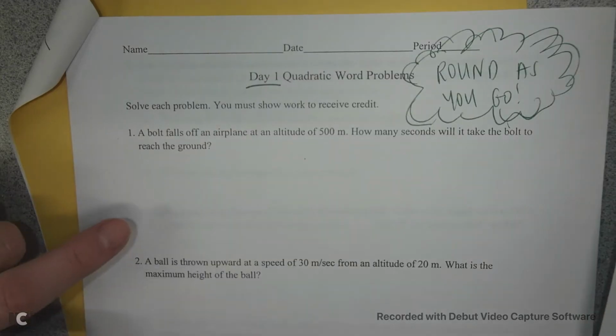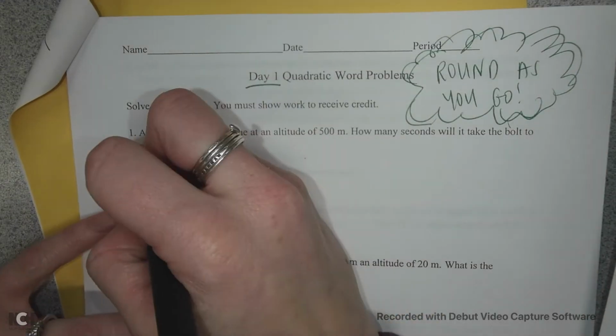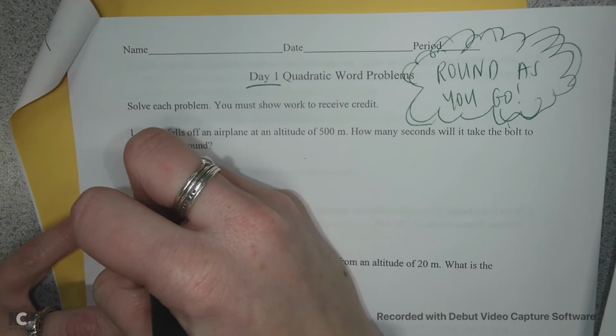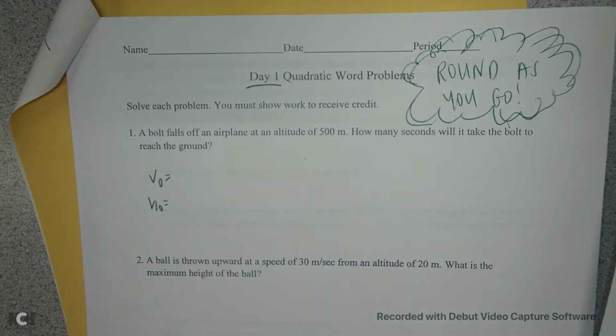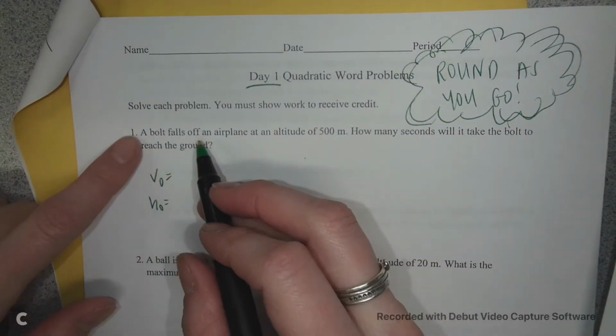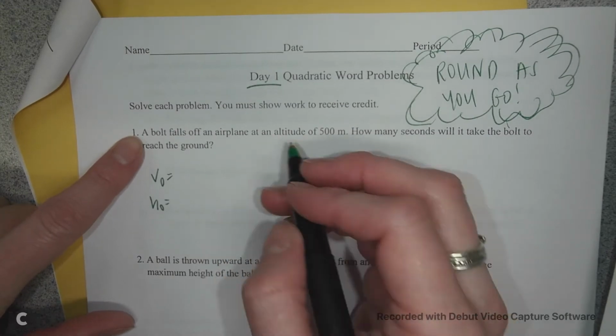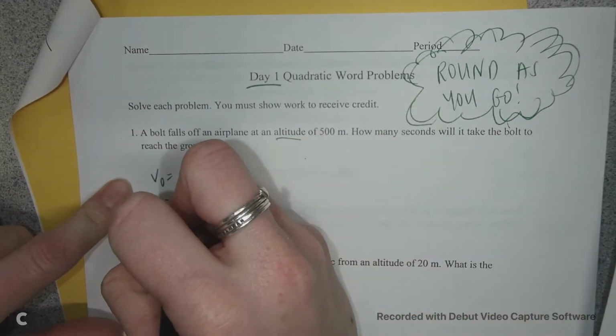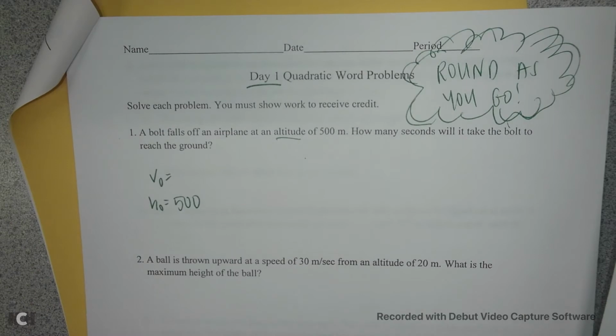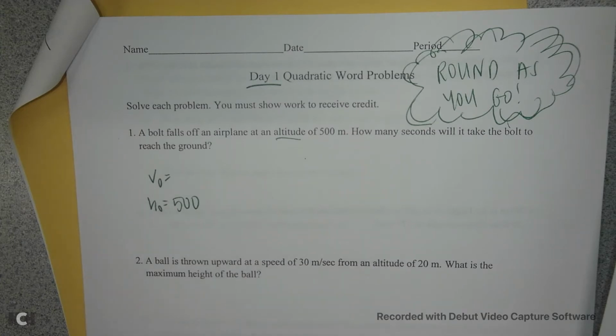So we have a velocity and a height, okay? All right, now it says that it falls off the airplane at an altitude, so that's our height, of 500 meters. So if a bolt or something is just falling off of a plane, or something is just falling off of anything, there's no velocity.